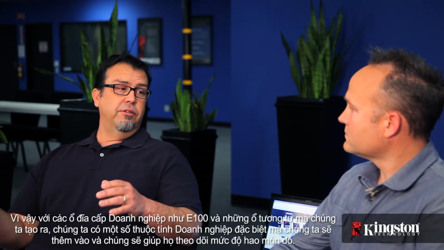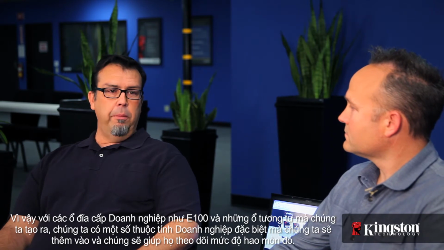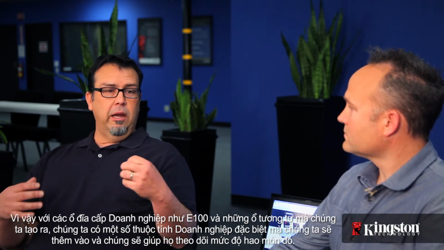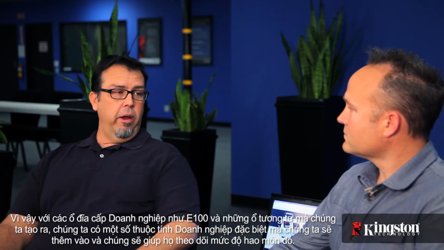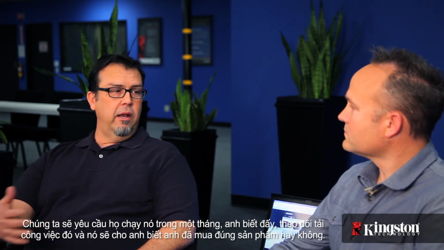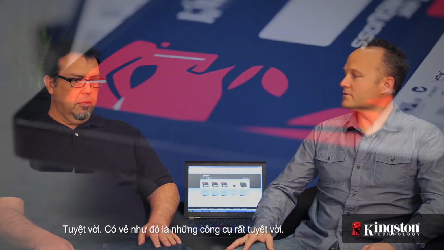So with our enterprise drives, like the E100 and ones like that, we have some special enterprise attributes that we'll output to, and it helps them track that wear, right? What can they expect? We'll ask them to run it for a month, take a look at that workload, and that'll give you an idea of whether you've got the right product or not. So great. Sounds like great tools. Yeah, it is nice.